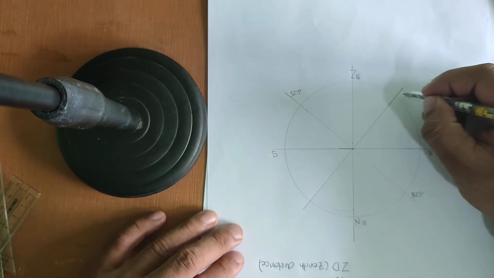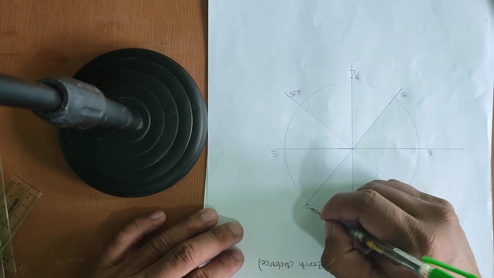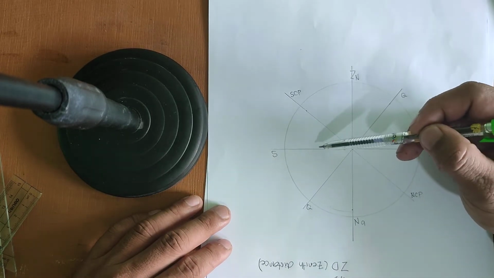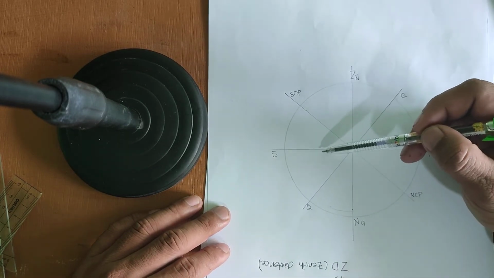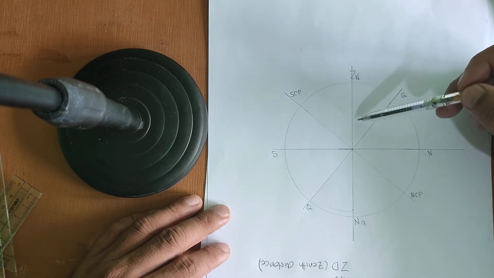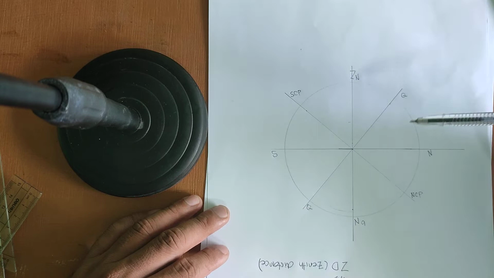And this will be my QQ or my equinoctial. So this angle from South Pole to the South Celestial Pole is equal to the angle with the zenith and the equinoctial.